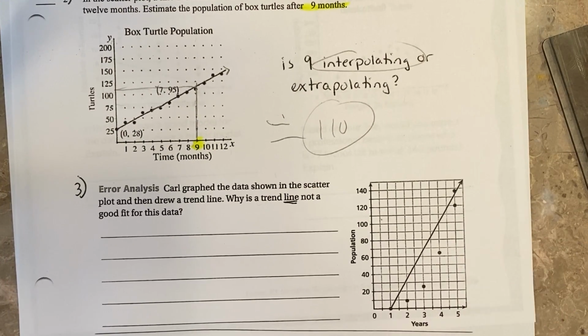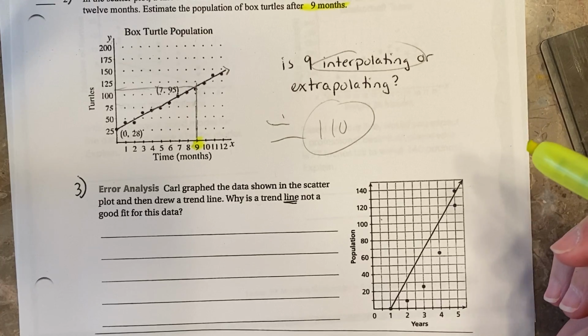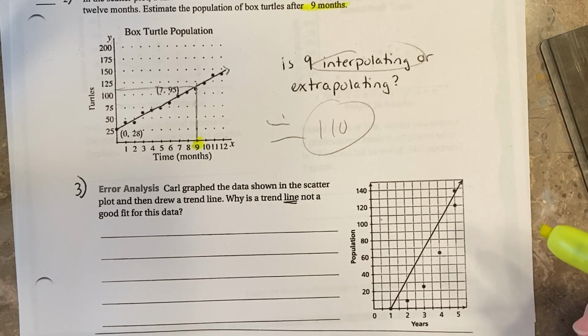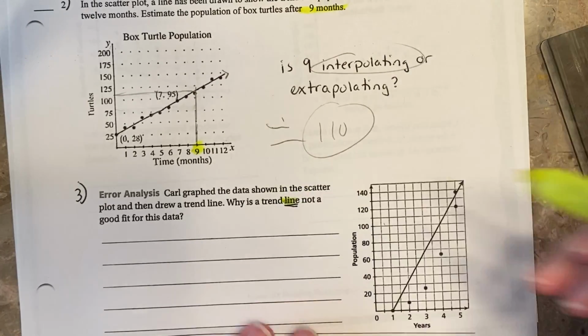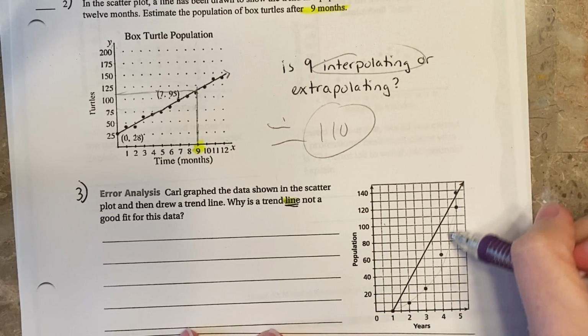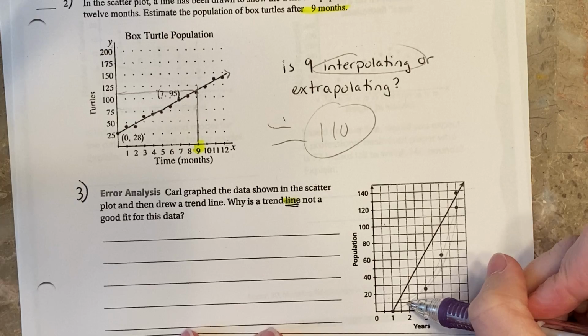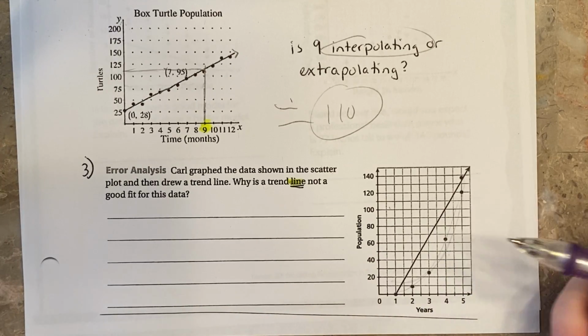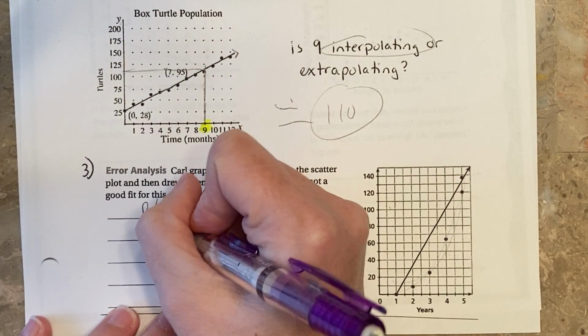All right, number 3. Carl graphed the data shown in the scatter plot and then drew a trend line. Why is a line not good for this data? Hopefully you can see that this data is really curved, so nonlinear, and linear does not represent nonlinear.